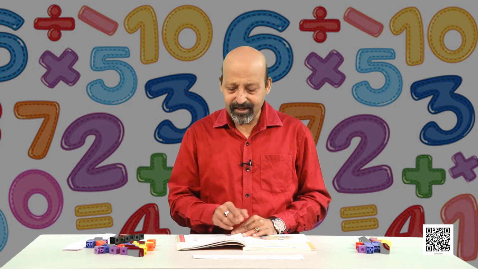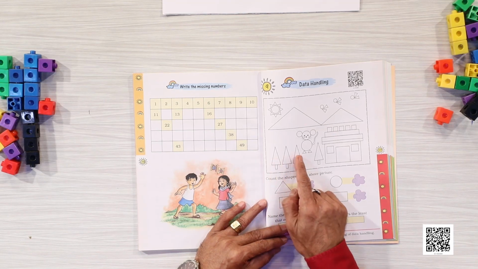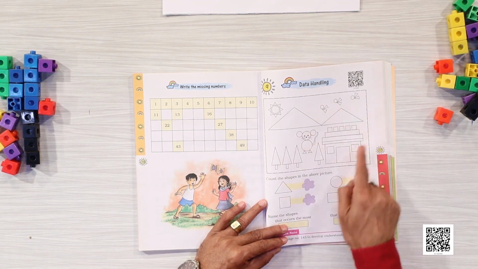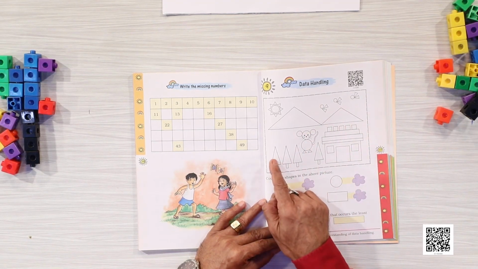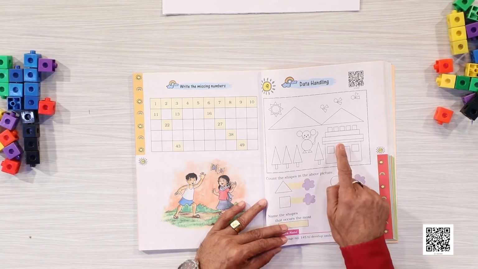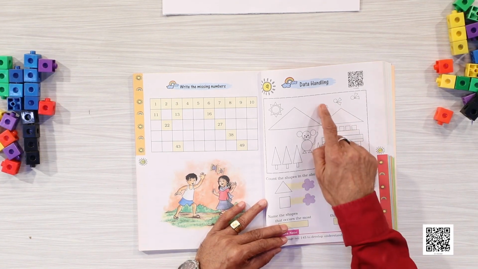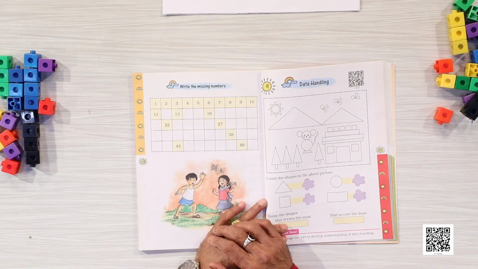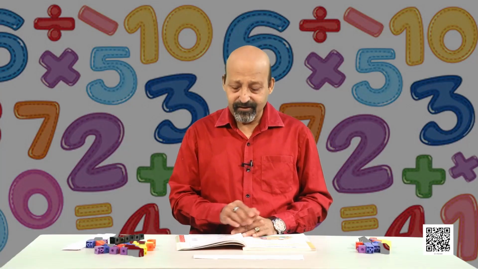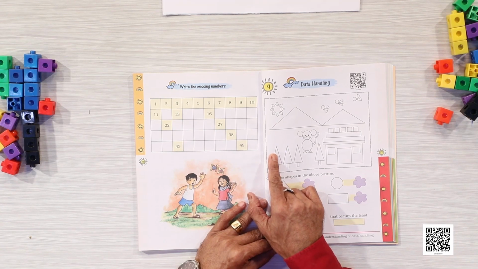Well, so what should we do is, if you have this book with you, you have to color these so that all shapes like this have the same color. Similarly, shapes like this have another color. Shapes like this round have another color. So, let us start with this shape, which we call a triangle.